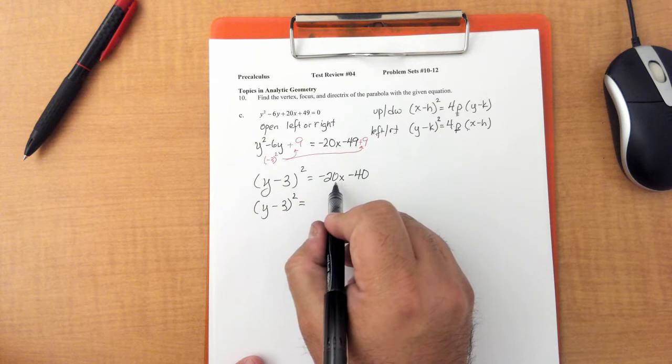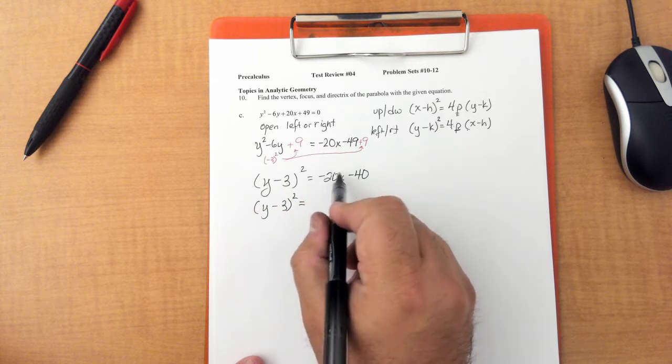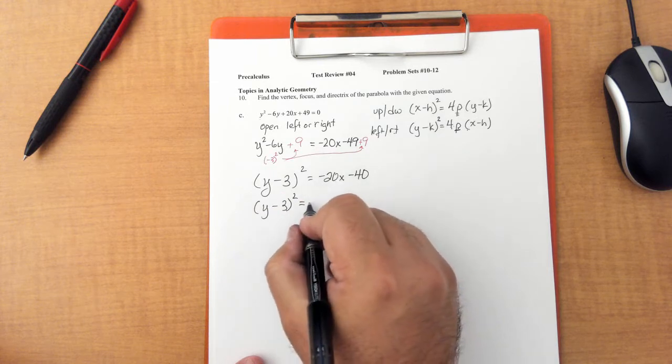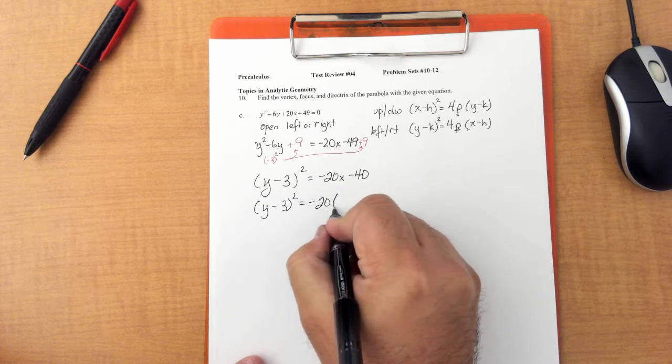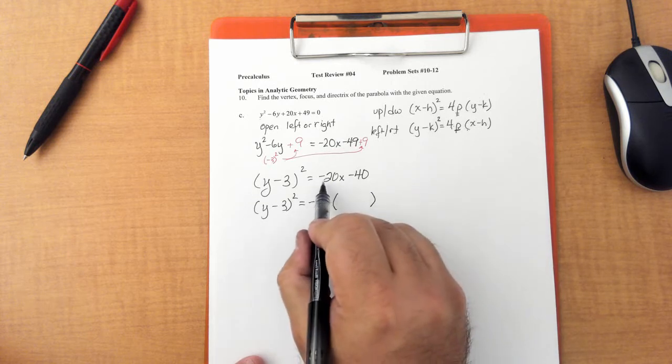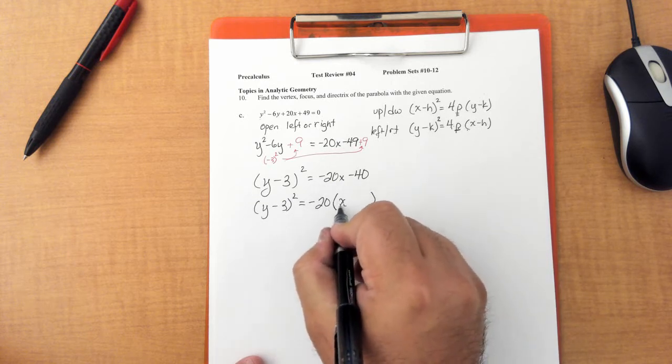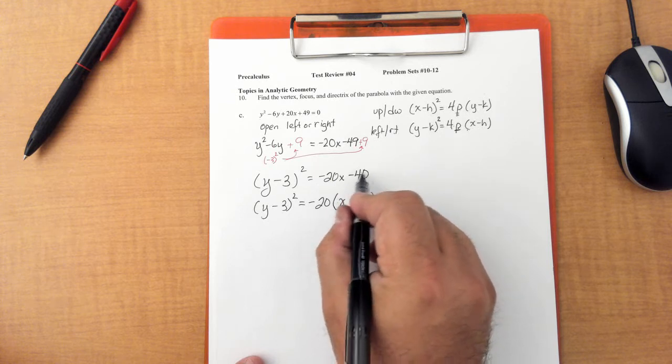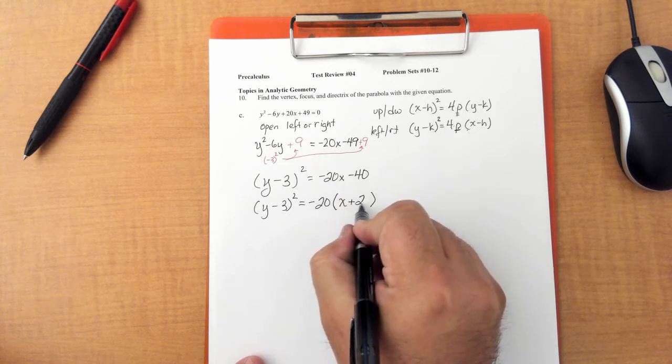Again, I want a coefficient of 1, so whatever is in front of that x, in this case the negative 20, we're going to factor that negative 20 out. When I factor that out, that leaves me a 1x here. When I factor it out of the negative 40, that leaves me a plus 2 here.